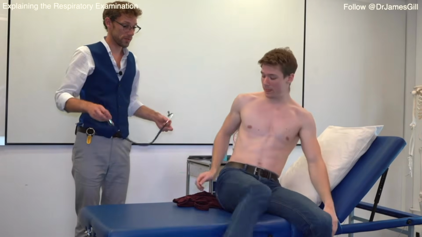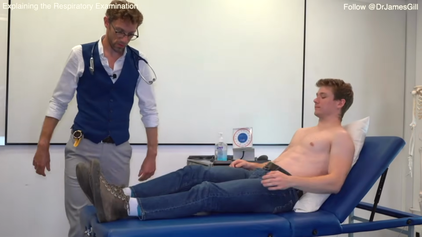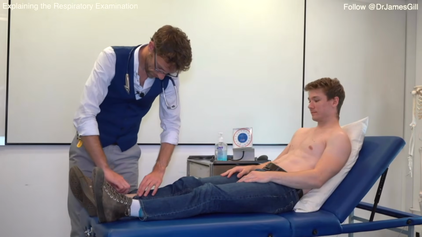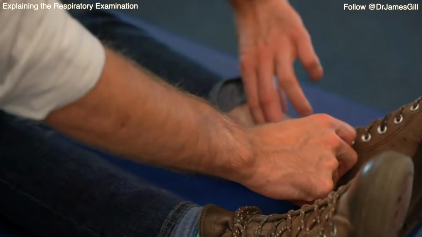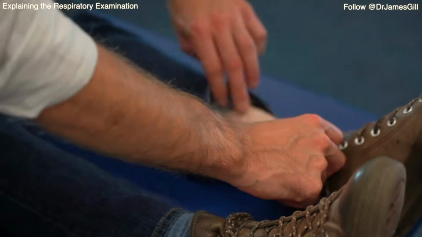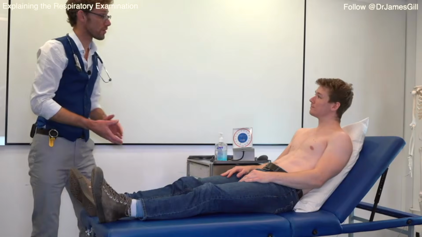To complete our respiratory examination, we'd want to check for any evidence of sacral edema at the base of the patient's spine. We'd want to check for peripheral edema at the inside of both legs on the border of the tibia, and also review any existing x-rays, sputum cultures, and, if possible, check the patient's peak expiratory flow rate, which we do by getting them to breathe into a peak flow meter.